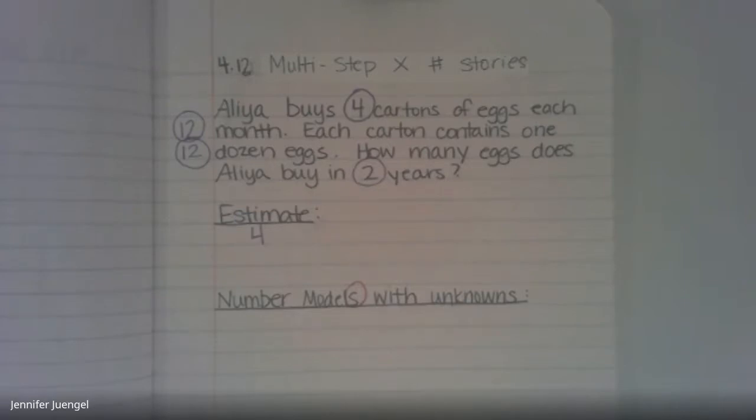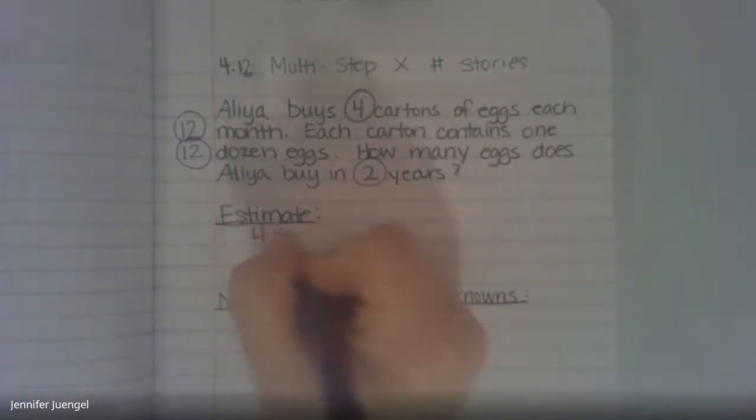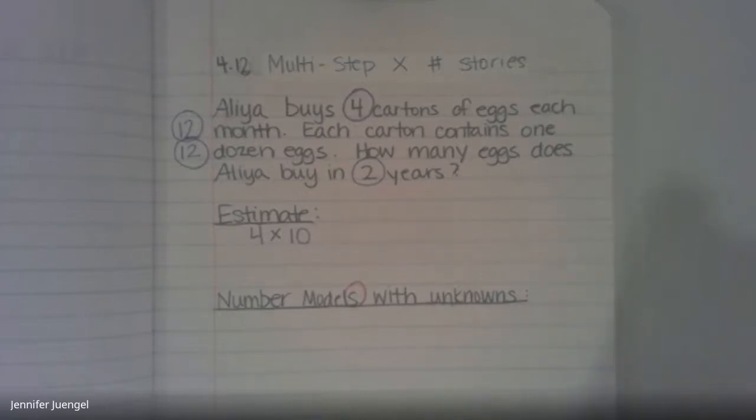12 is not a very friendly number. So let's round that to 10. So if she buys 4 cartons and she does that 12 times in a year, let's just round that 12 to 10. We're going to round it, make a nice friendly number. And 12 is closer to 10, not to 20, so it makes sense to round down.